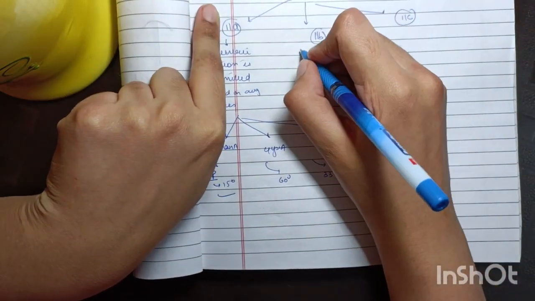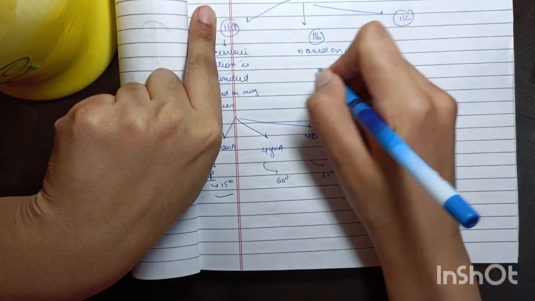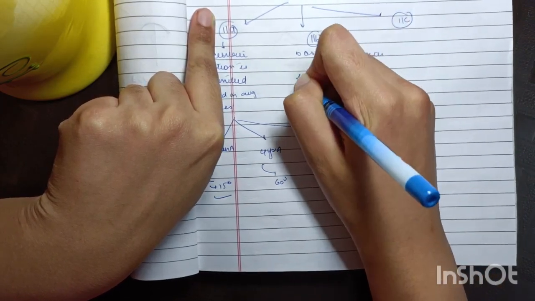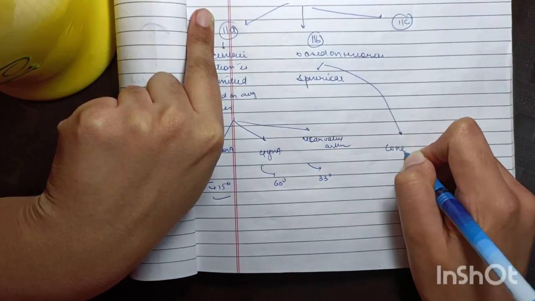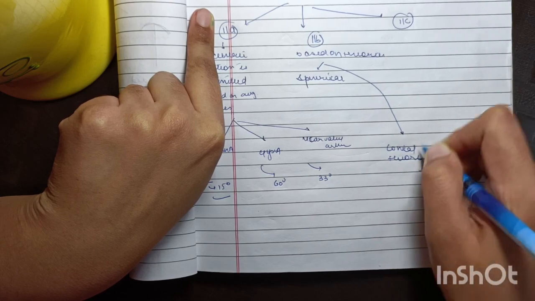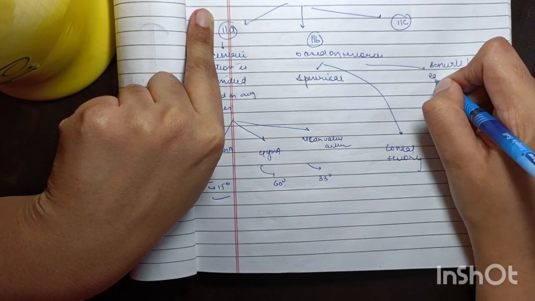Now, 2B is based on theories. There are three theories that you must remember. First one being the spherical theory. Second, the conical theory. And third one is the Bonwill or equilateral triangle theory.